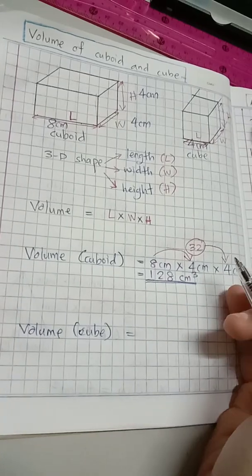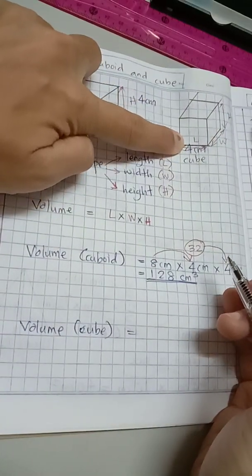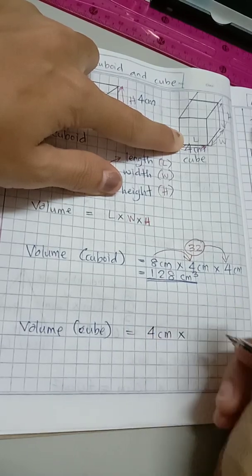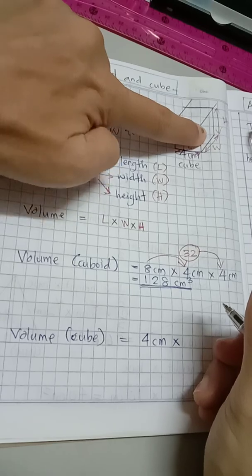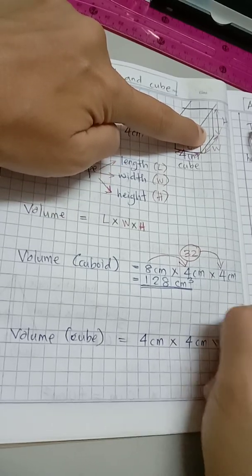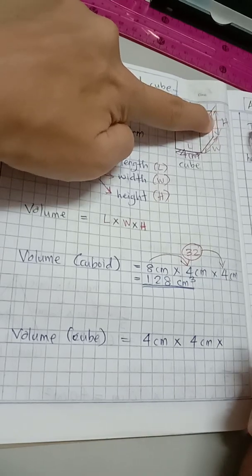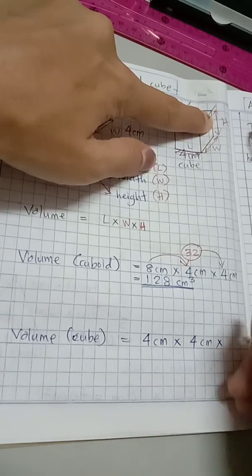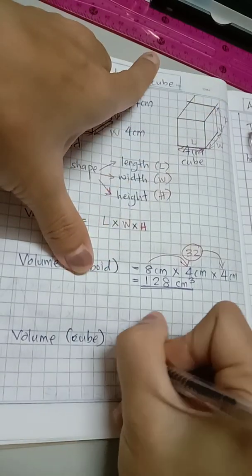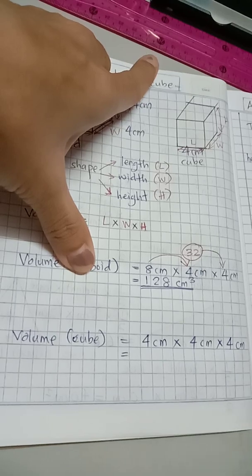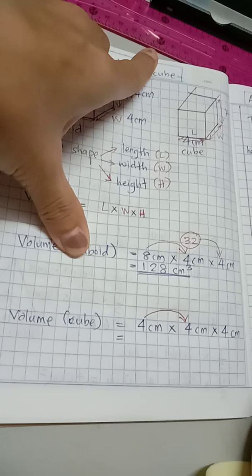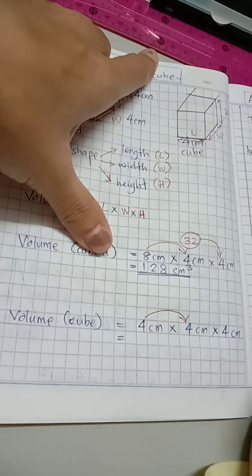Okay. So the length of the cube is 4 centimeter times the width of the cube must be the same, 4 centimeter, times the height of the cube is also the same, so it is also 4 centimeter. Let's calculate. 4 times 4. What is 4 times 4? Good.